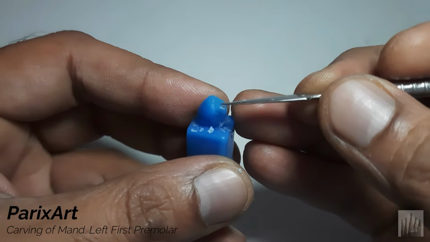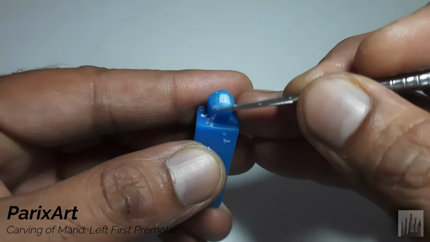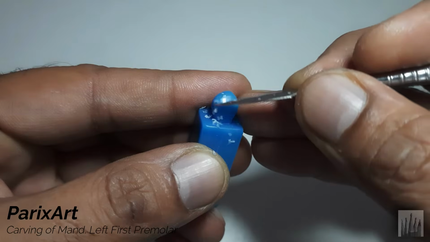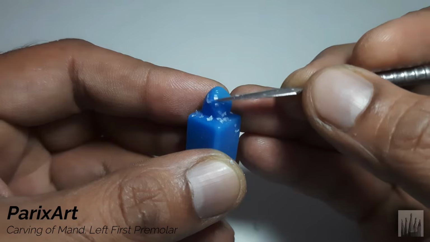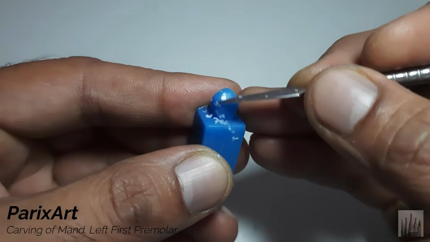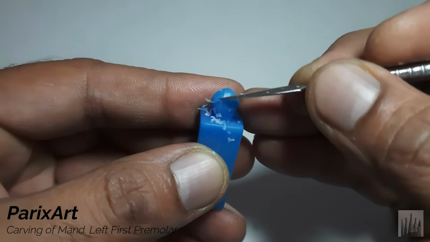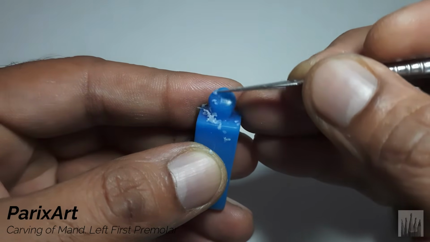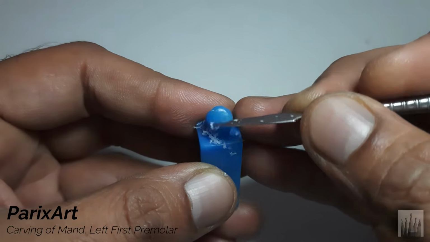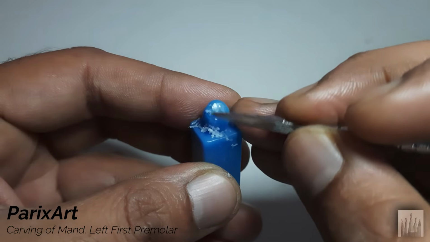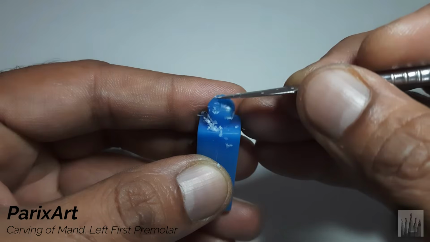Also keep closing in to the buccal cusp ridges. Similarly on the other side.